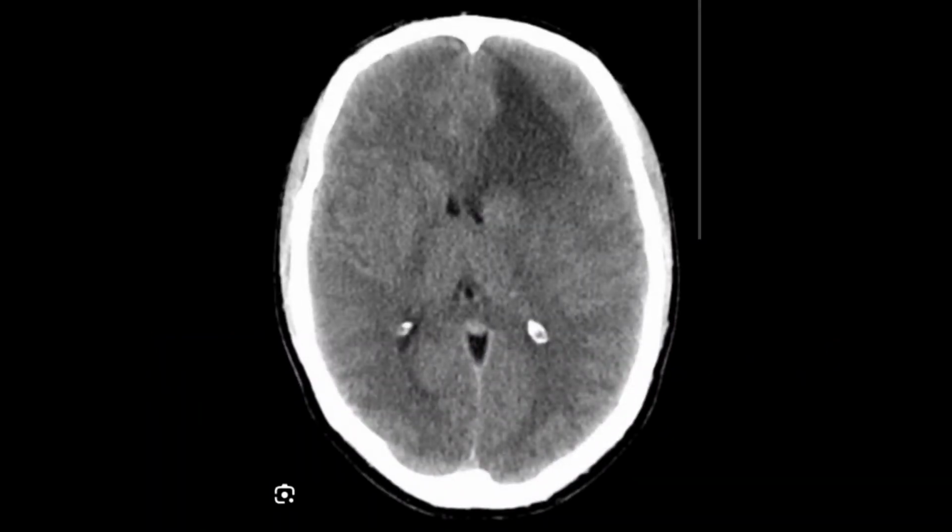This is an example of grade 3 anaplastic astrocytoma. This is more extensive, you can see it is more infiltrative, and you can see there is significant peritumoral vasogenic edema. So this is the characteristic of anaplastic astrocytoma, which is involving the left frontal lobe. This more infiltrative or extensive nature is associated with vasogenic edema, and on contrast enhanced imaging it would not be enhancing. So this is what anaplastic astrocytoma looks like on CT images.